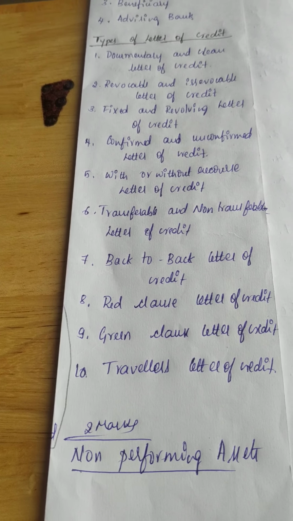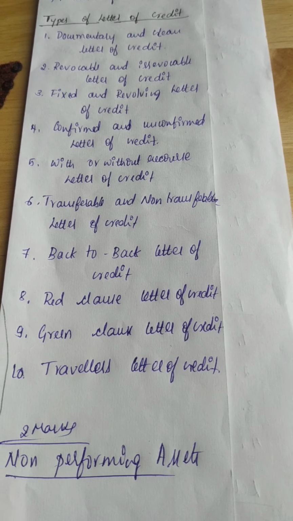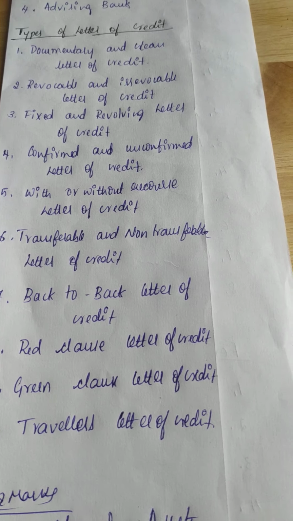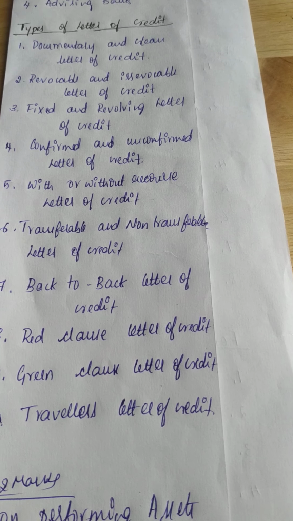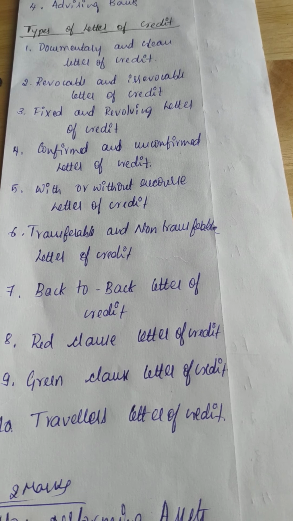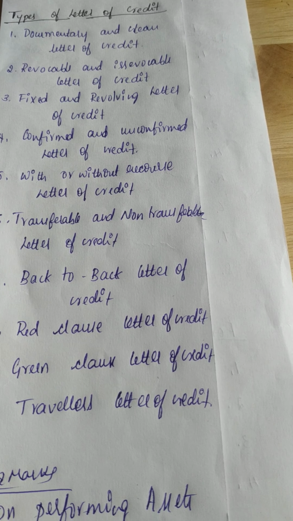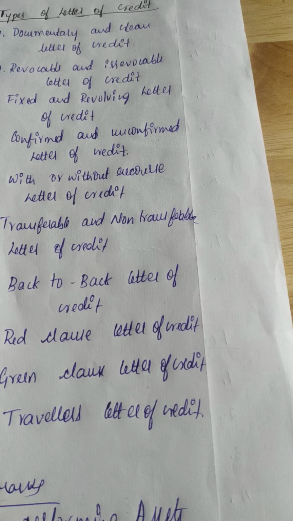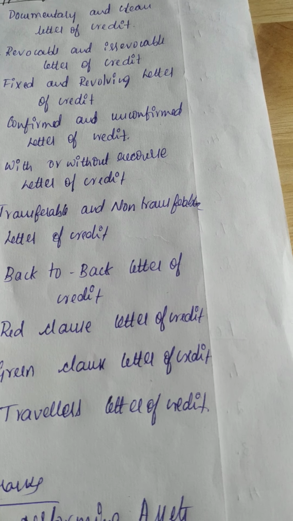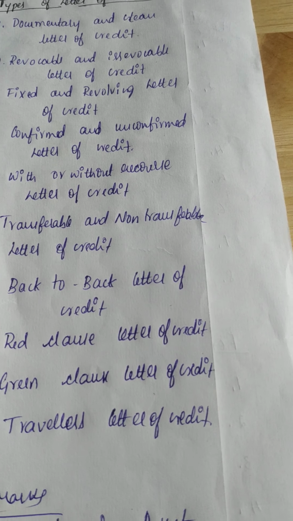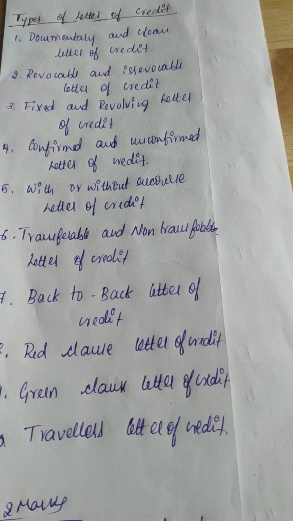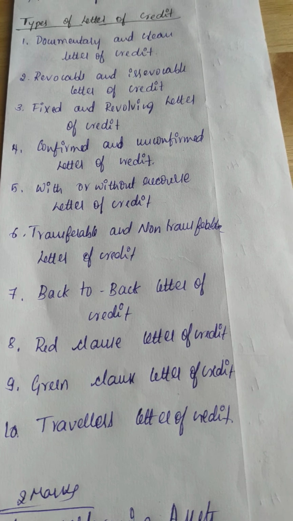Ninth one, green clause letter of credit. Green clause letter of credit is a normal documentary letter of credit which provides a secured form of credit in that the exporter can draw an agreed percentage of the value of the goods to be shipped against presentation of warehouse receipts as collateral. That is called a green clause letter of credit.